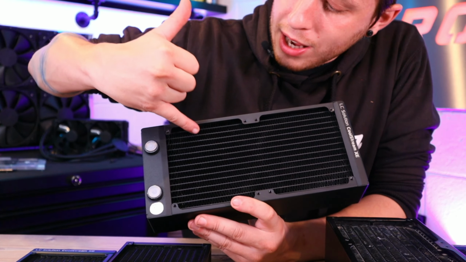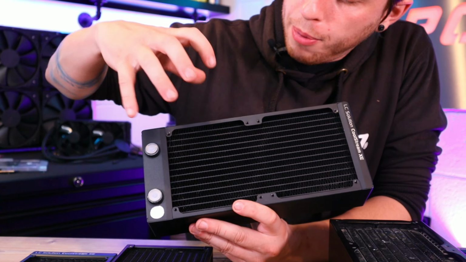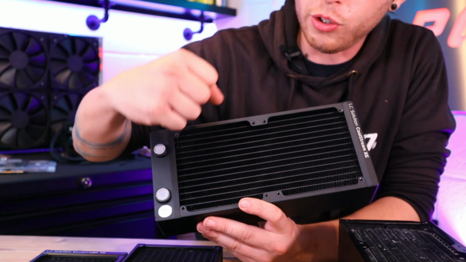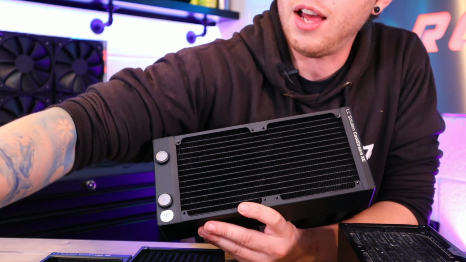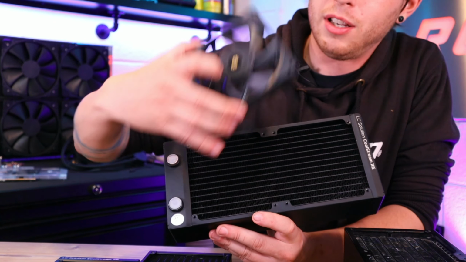Now, you may see here we have fins between each core. The purpose of the fins is that they actually aid in exchanging the heat from the core to the fins. The heat's collected there and then it's pushed out with the fan. Now, this is what gives the radiator its efficiency.